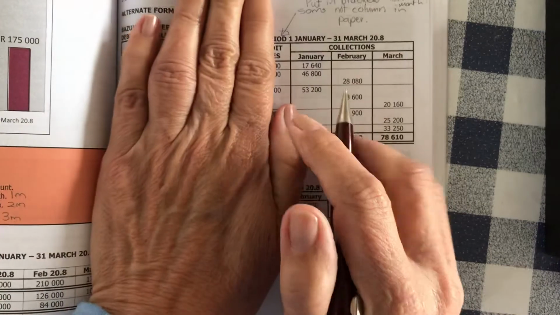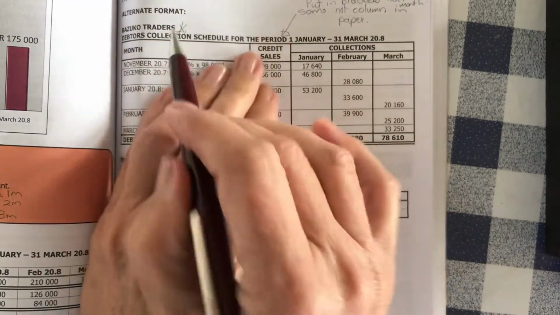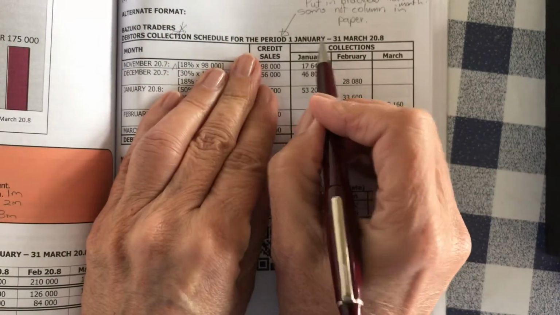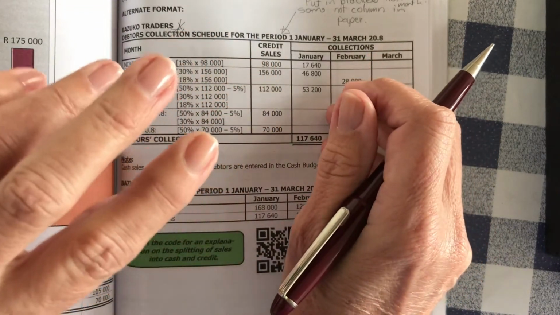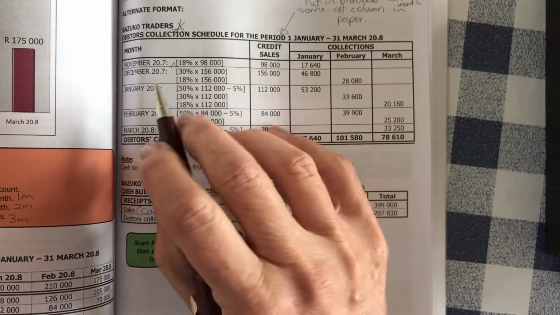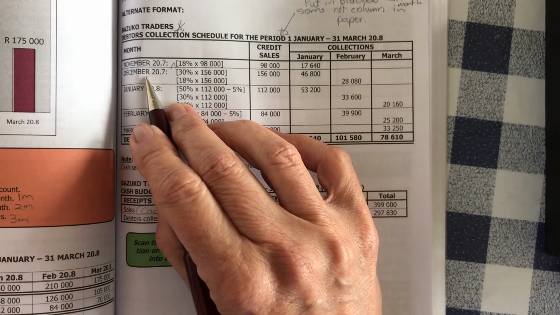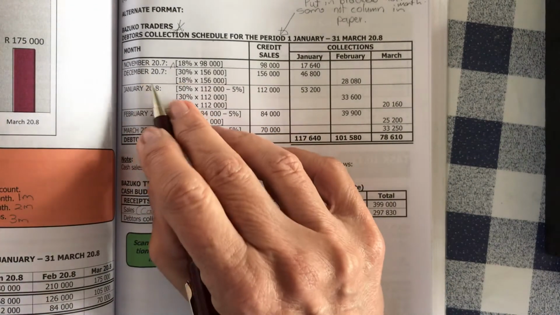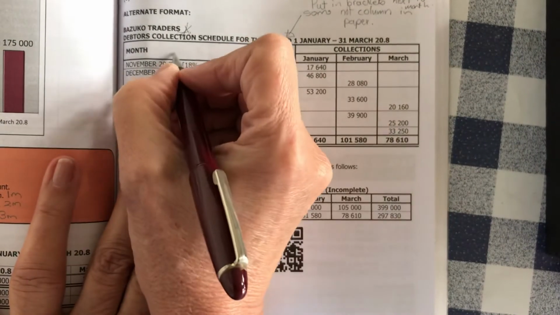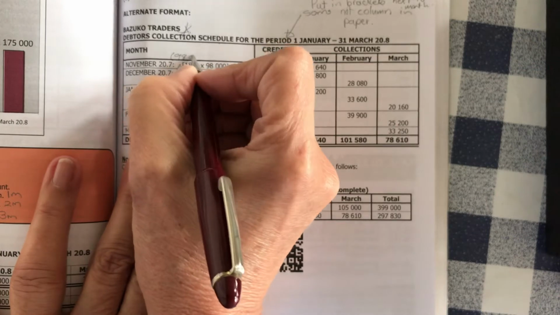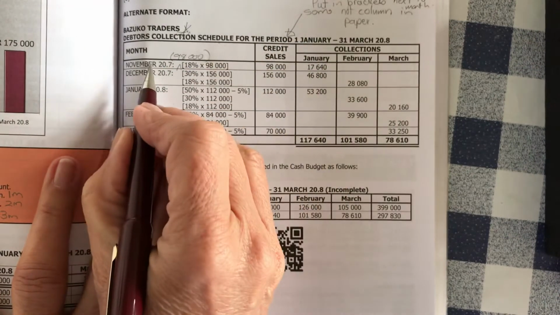So if they ask me, show the collection schedule for January, February and March, I have to go 2 months back. What comes before January? December. And what comes before December? November. 2 months back. So they need to tell me the credit sales from November.